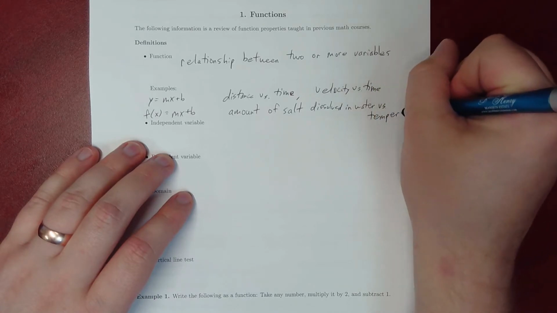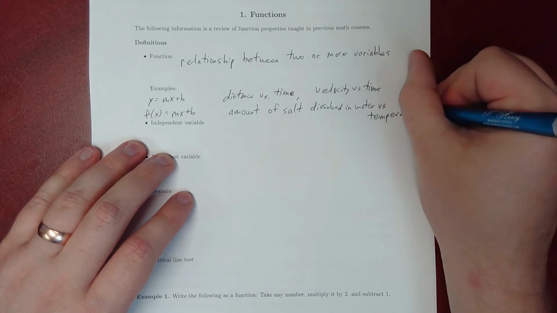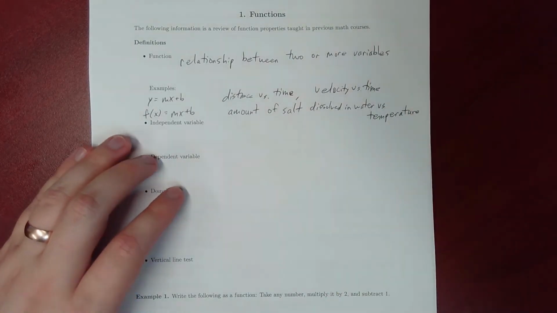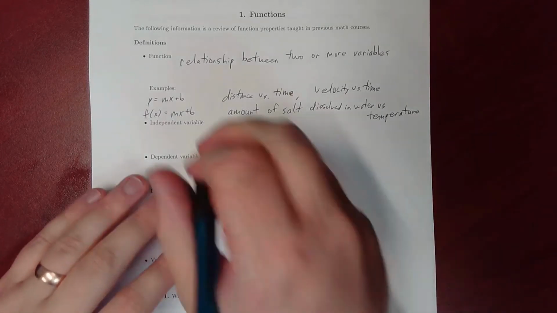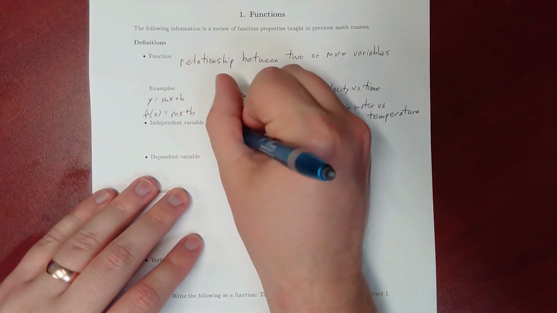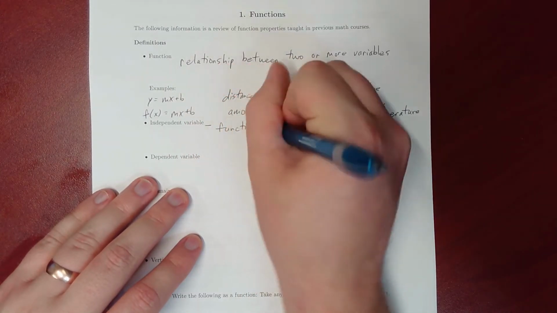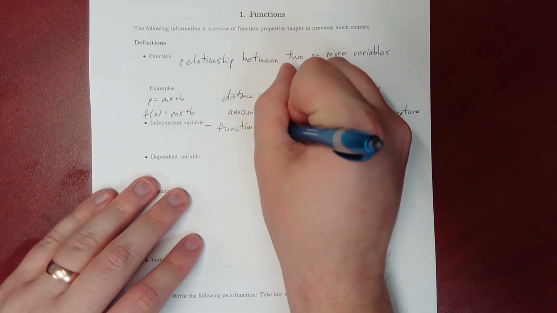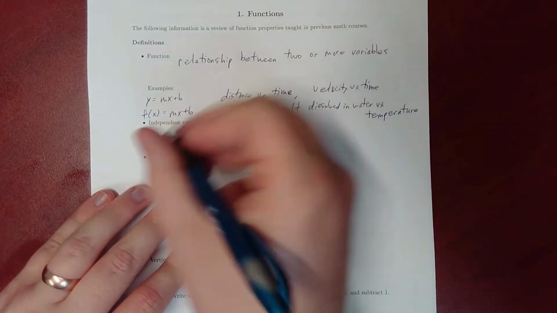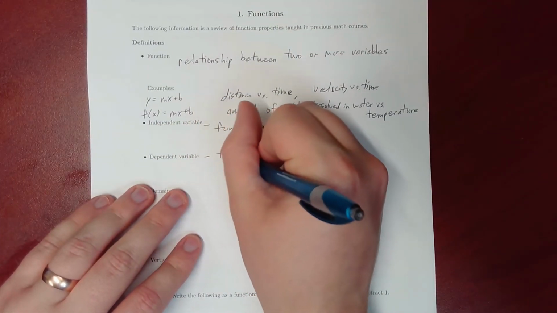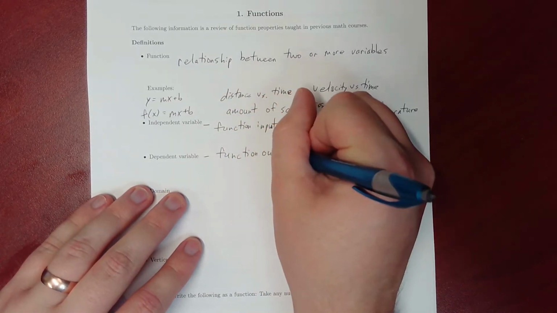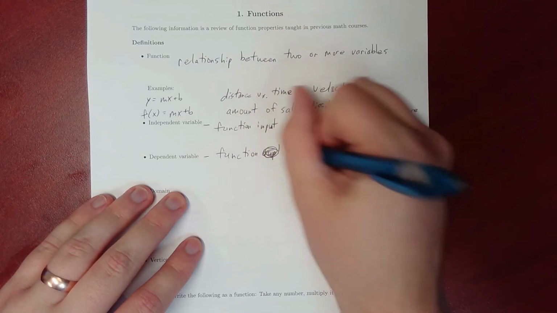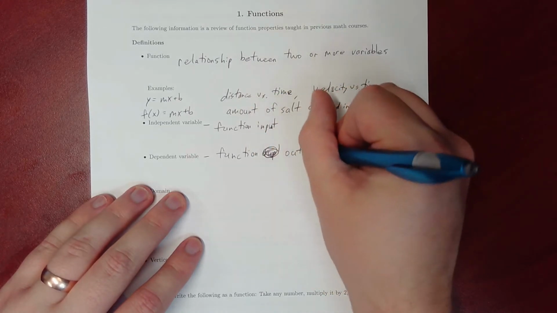And what do all these things have in common? Well, when we're looking at these, we're typically looking at two types of variables, our independent variable and our dependent variable. So our independent variable is going to be the function input, and our dependent variable is going to be the function output. I can't spell today. Hopefully that's not a trend this video.